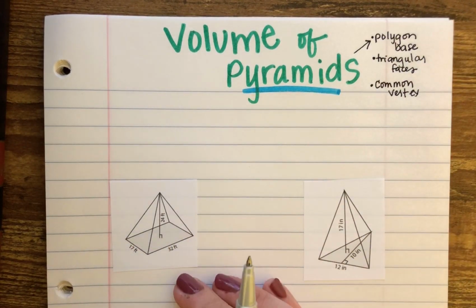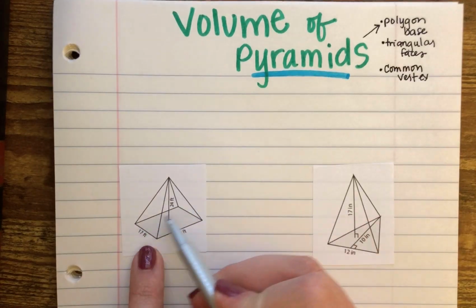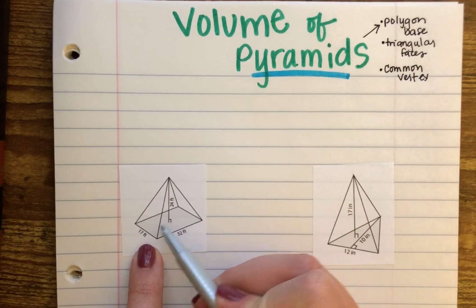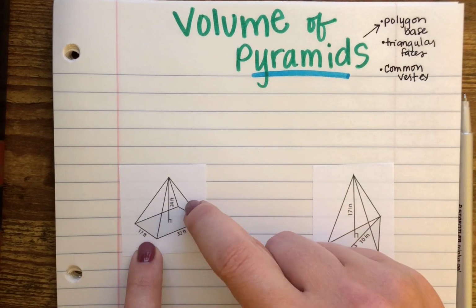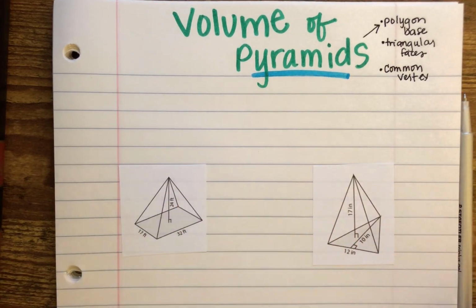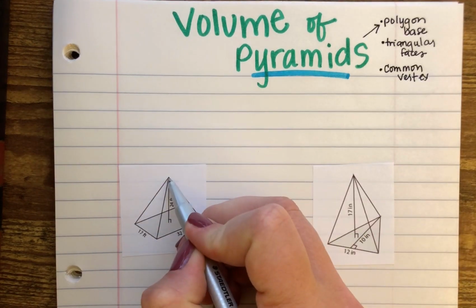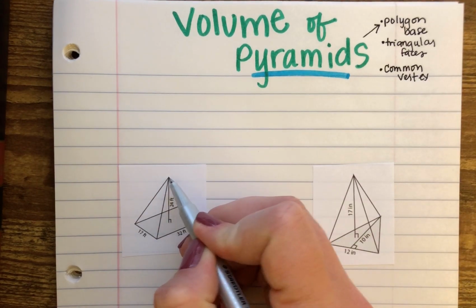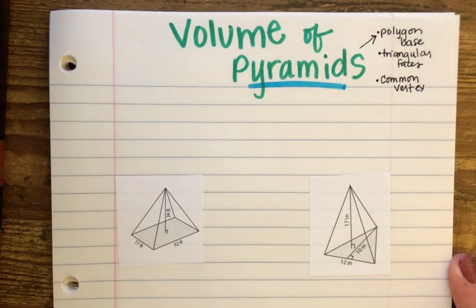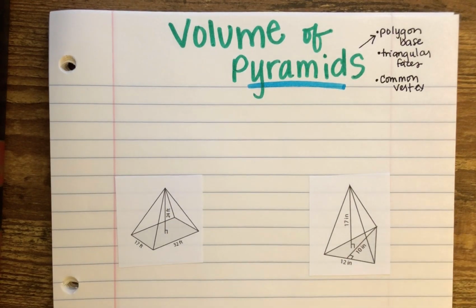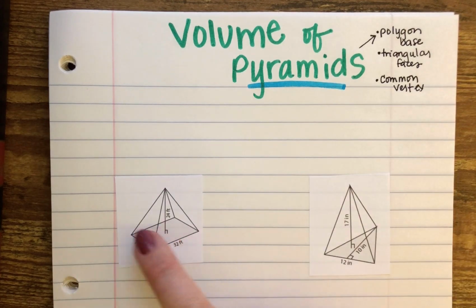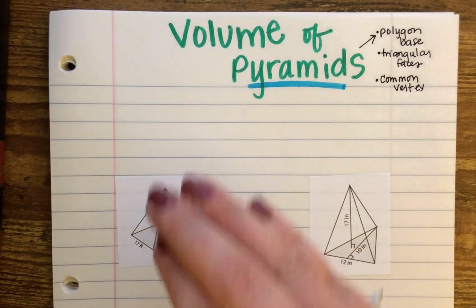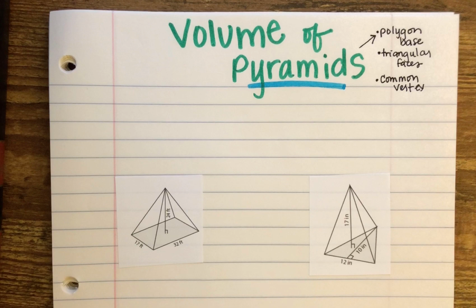So let's take a look at this picture right here. The polygon base would be this shaded rectangle. The triangular faces are all of these triangles around the sides that are leading up to this common vertex. So right up here, this would be the common vertex. That's going to be the difference between a pyramid and a prism, because a prism does not have this common vertex. A prism has two bases that are going to have a height in between. So that's going to be a little bit of the difference.